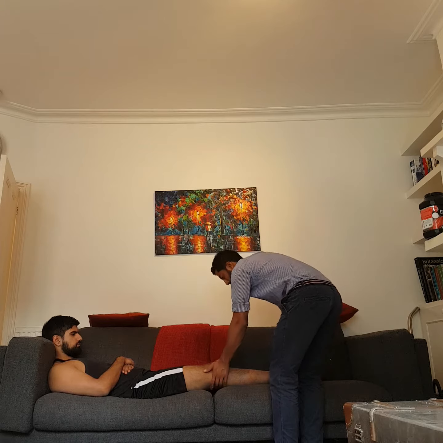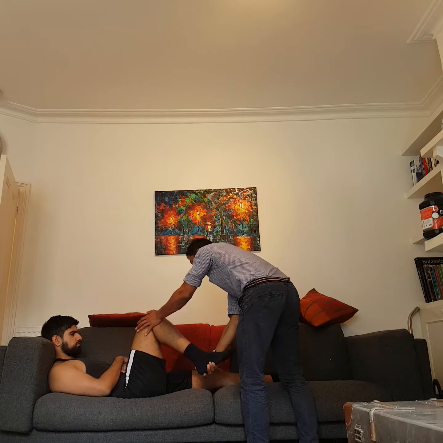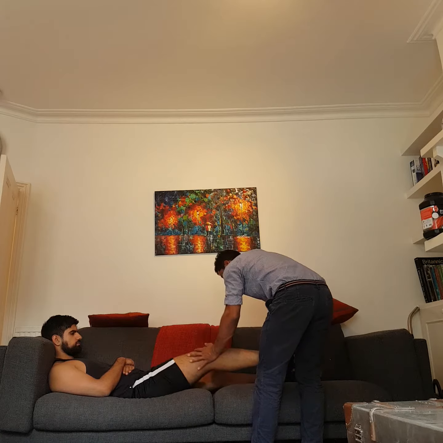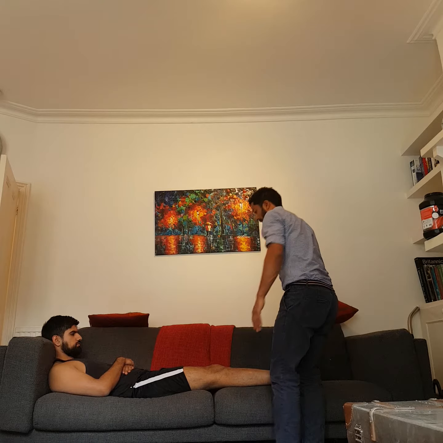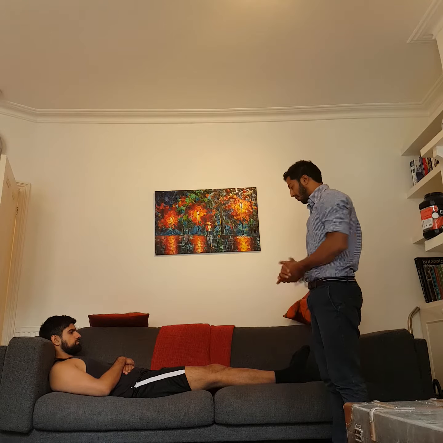I'm now going to switch to the lateral side, flex it to 90 degrees, and then apply some internal rotation, feeling the lateral aspect of the knee, again feeling for clicking as I extend the knee. There's no evidence of any clicking or clunking there. So that completes the special tests.